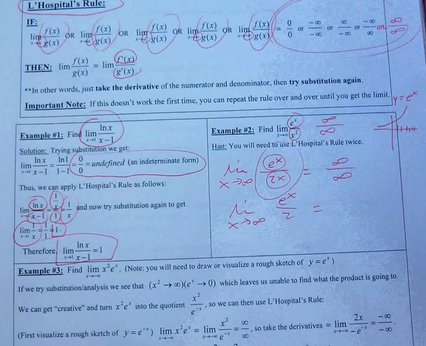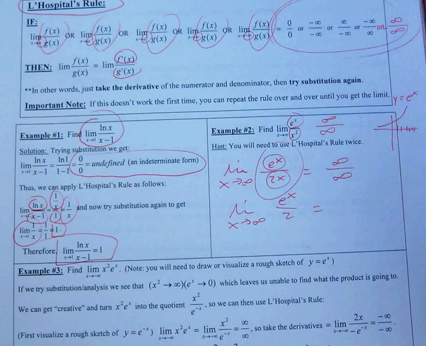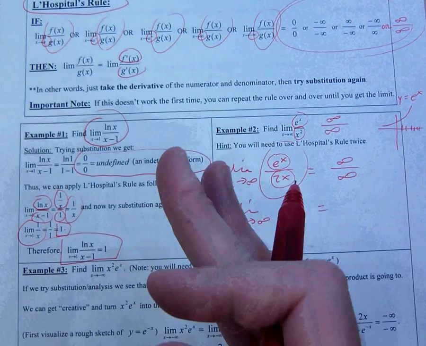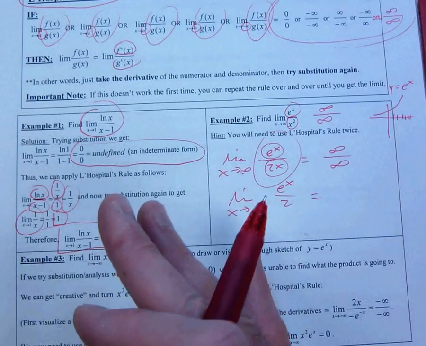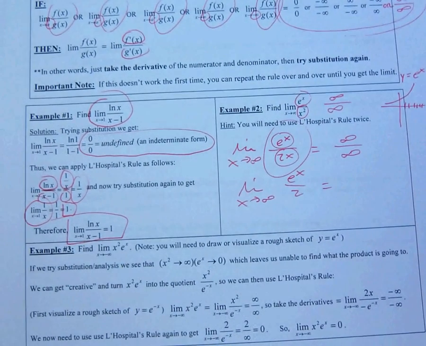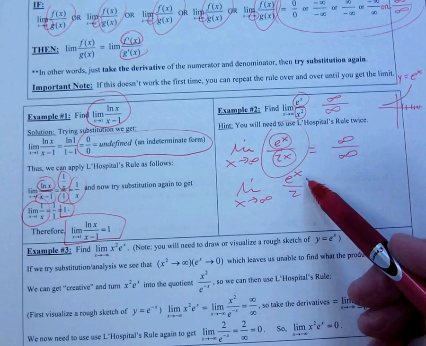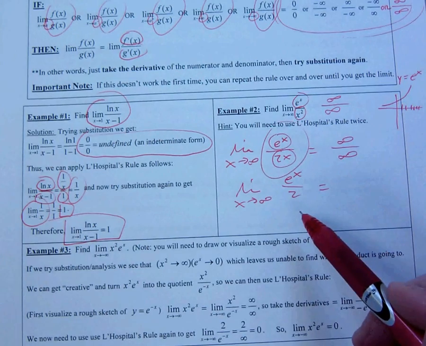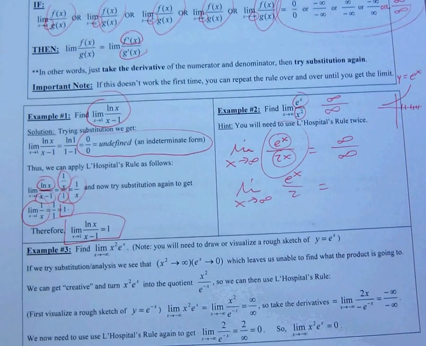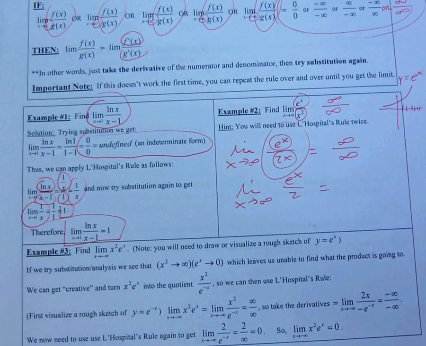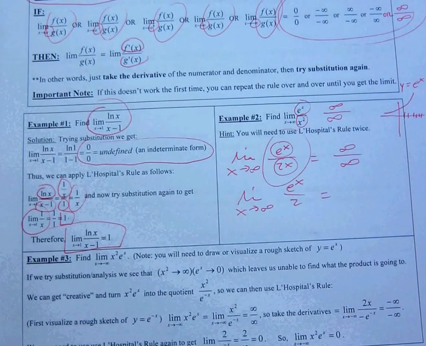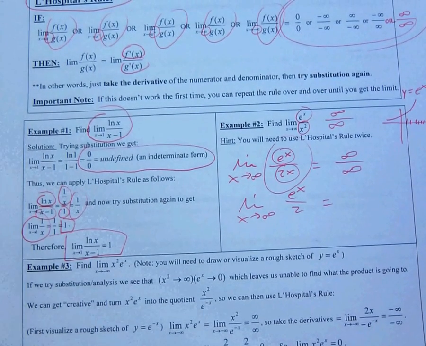Good question, because students often mix this up, and they do use a quotient rule instead of what I'm showing you, which is just take the derivative of the top, take the derivative of the bottom. Again, I'm not finding the derivative of the whole fraction. I'm using L'Hopital's rule, which says you take the derivative of the numerator over the derivative of the denominator, and then take the limit again.